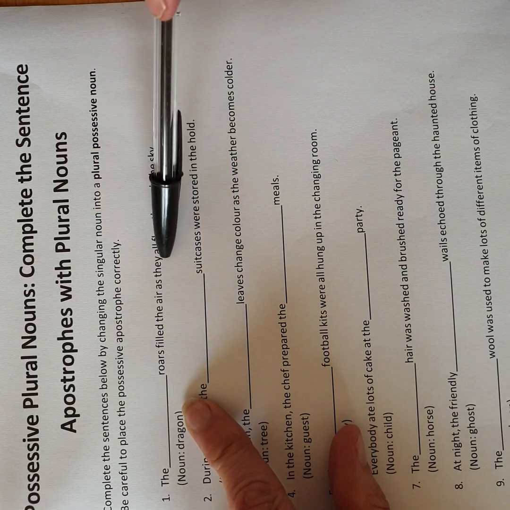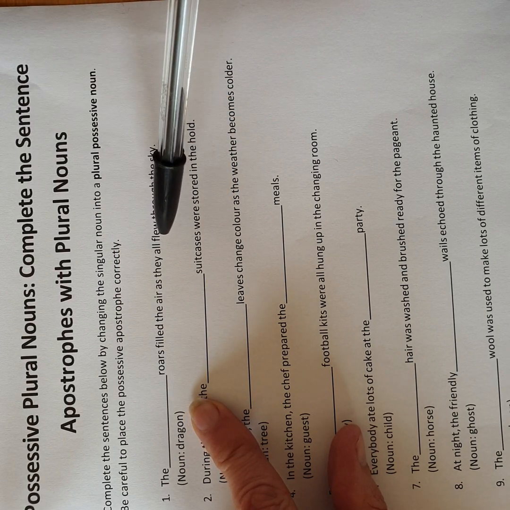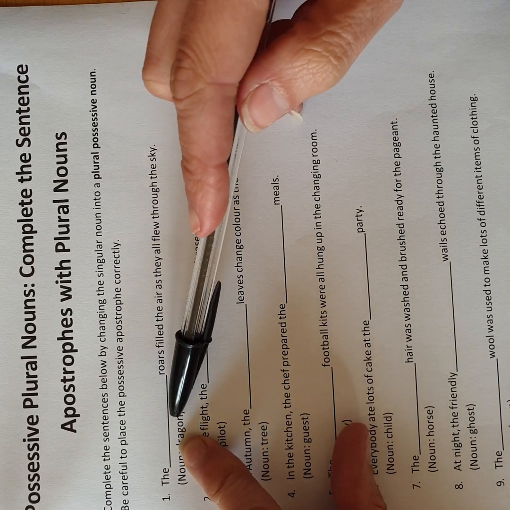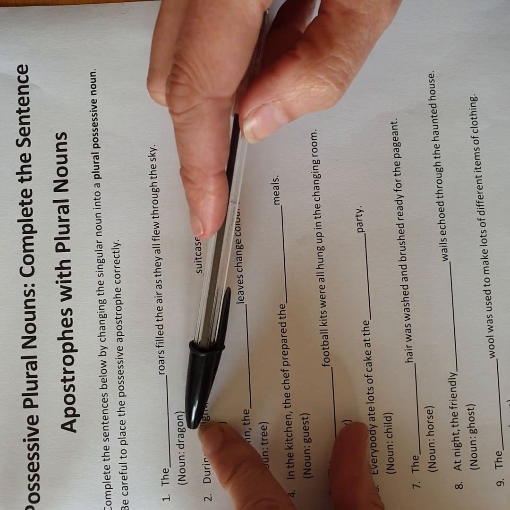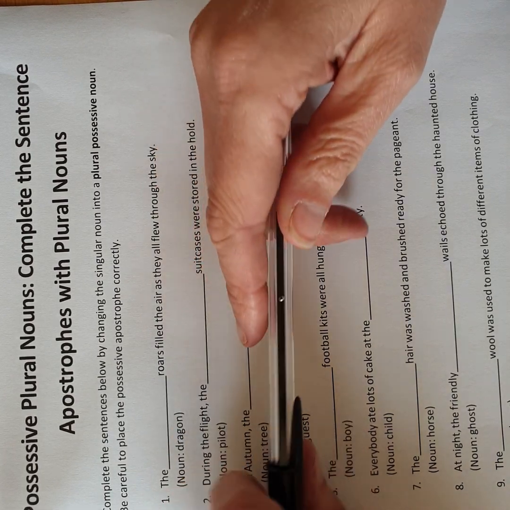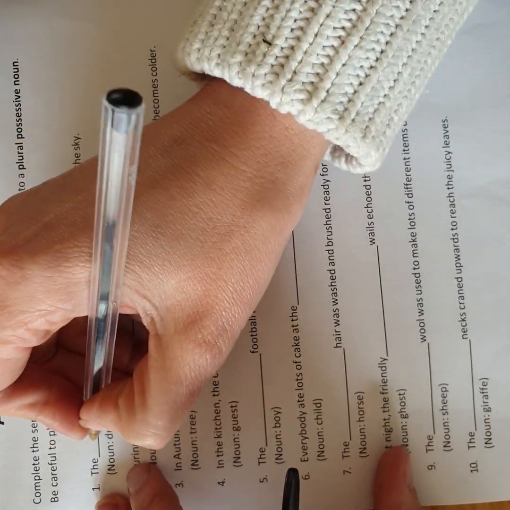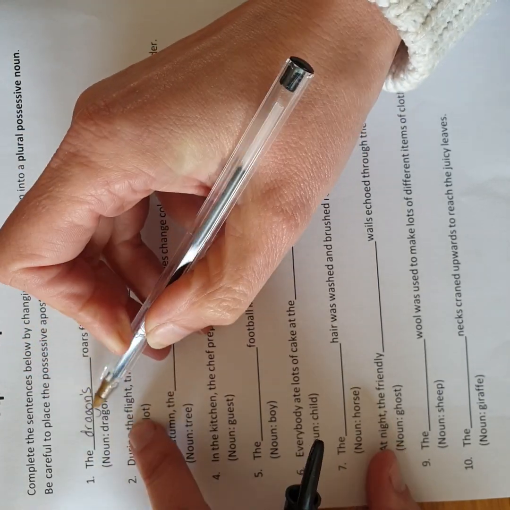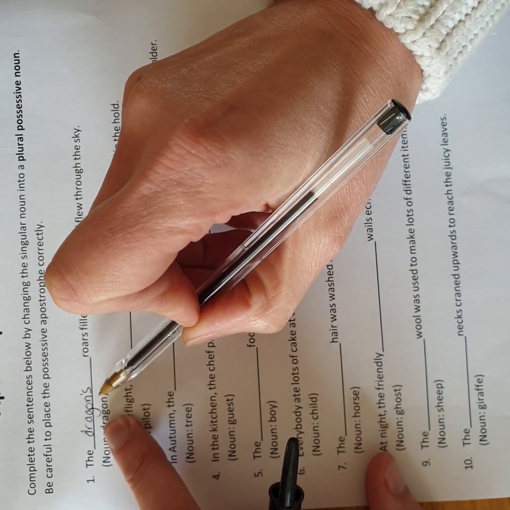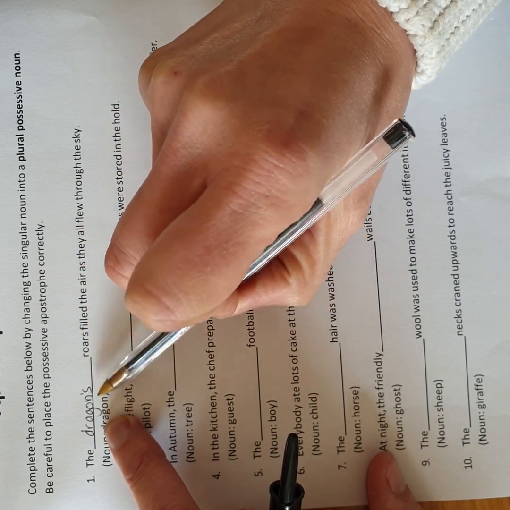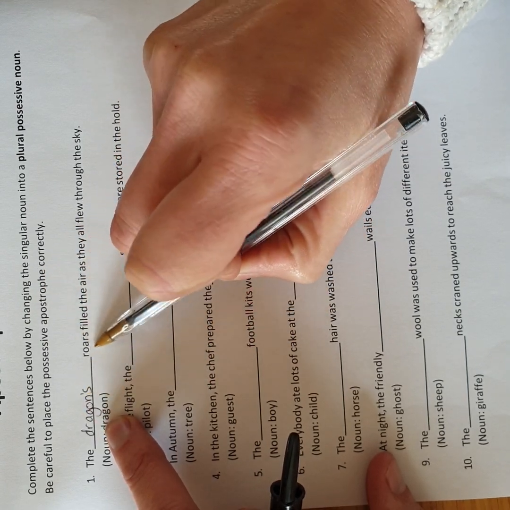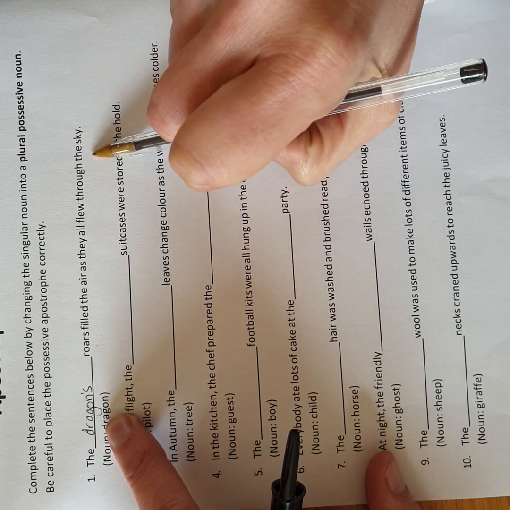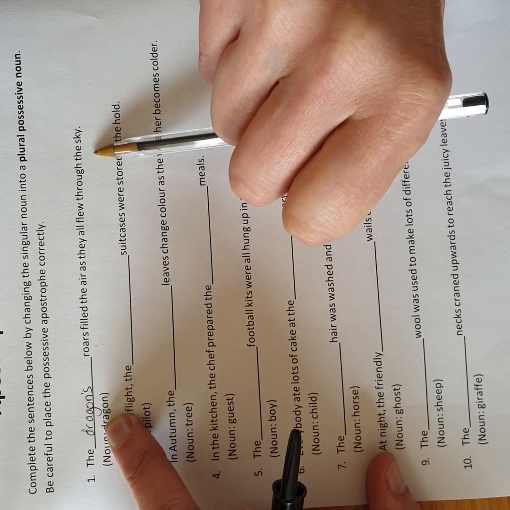So the clue is here, as they all flew through the sky. All of them is not singular, it's plural. So we now know that this subject is singular, and we have to change it to the plural. If we were to write it as dragon's, apostrophe S, that would mean one dragon's roars, as in one dragon roared lots of times. That isn't what they're saying. This sentence would then be nonsense.